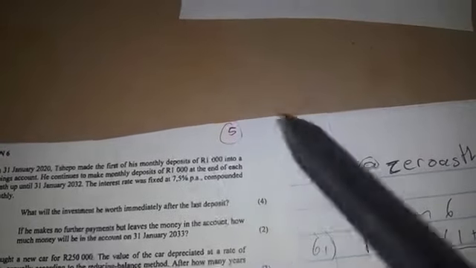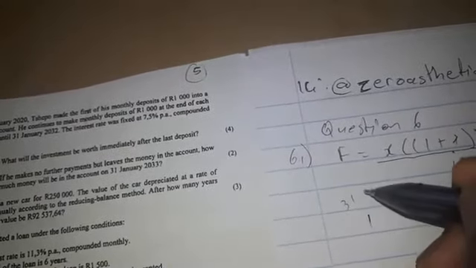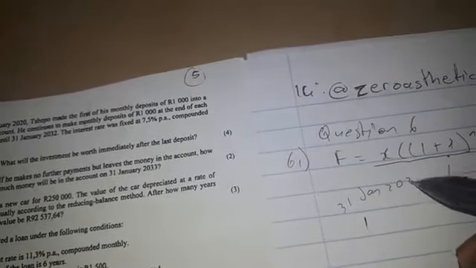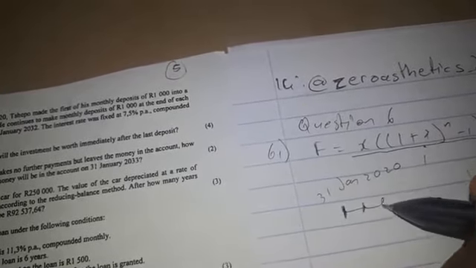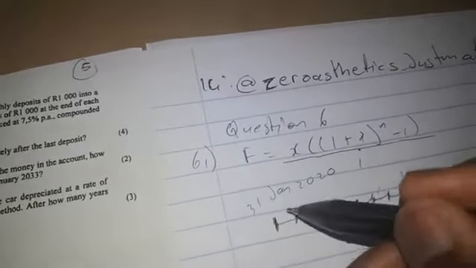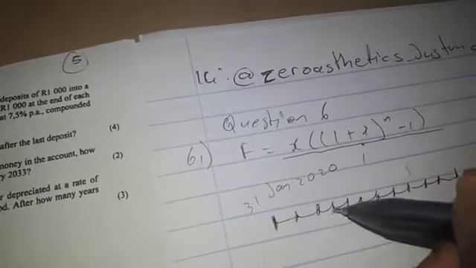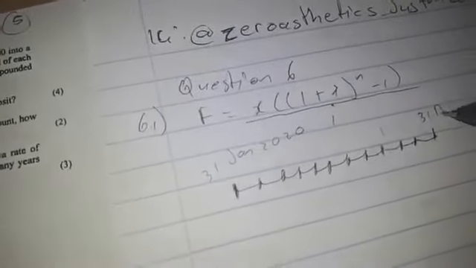Now, if you think of it, from the 31st of January 2020 to the 31st of January 2032, this is what you can think to yourself. Just look at the idea from a 1 year standpoint first. So it's like 31 January 2020. So he made his first payment. Let's say January, February, March, April, May, June, July, August, September, October, November, December. You see 31 December, he also made a payment.